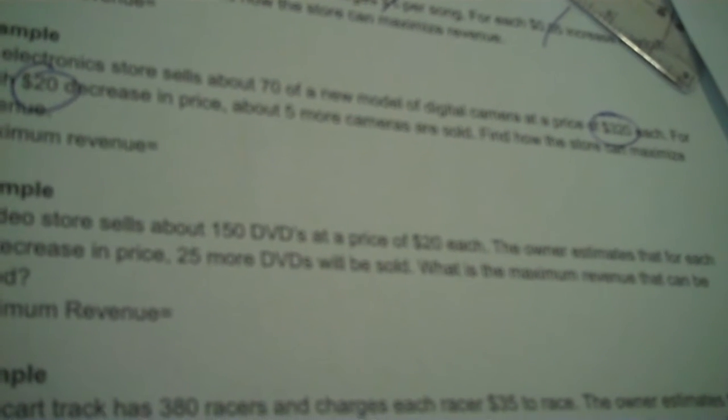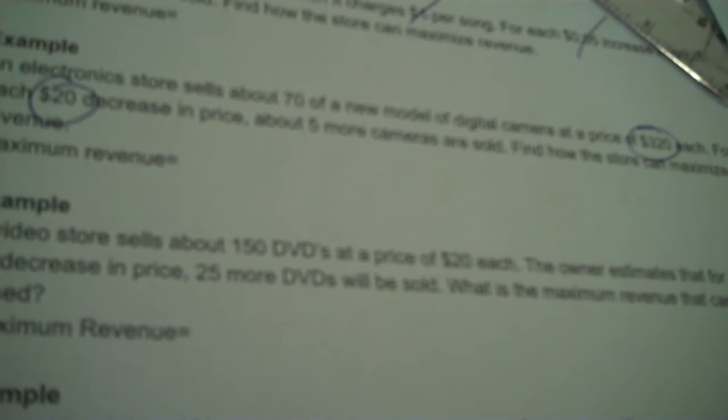Okay, next example. A video store sells about 150 DVDs at a price of $20 each. The owner estimates that for each $1 decrease in price, 25 more DVDs will be sold. What's the maximum revenue that can be raised? Again, anytime I'm finding a maximum value within the context of a story problem, I'm going to need opposite of b divided by 2 times a, and then y is just substitute for x.